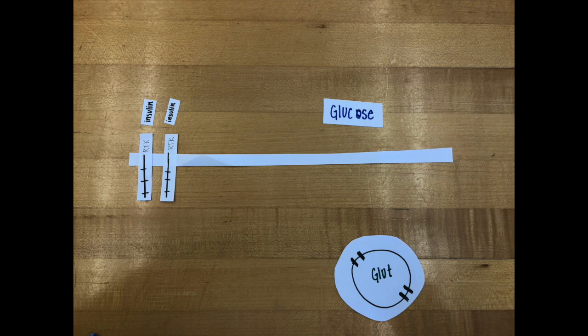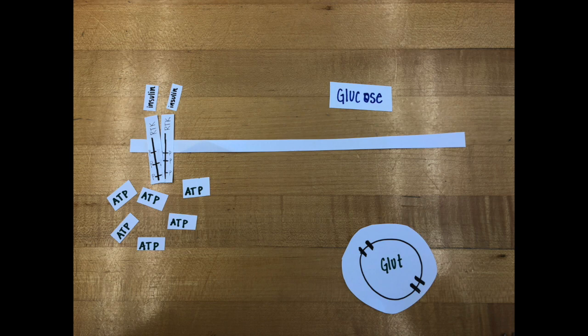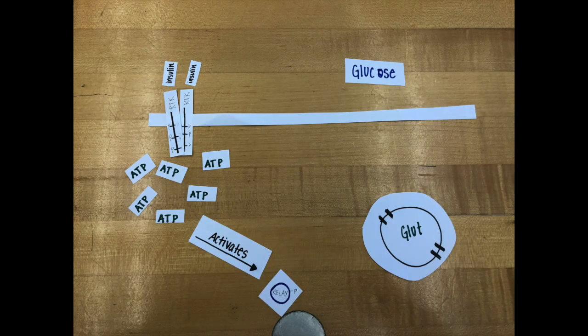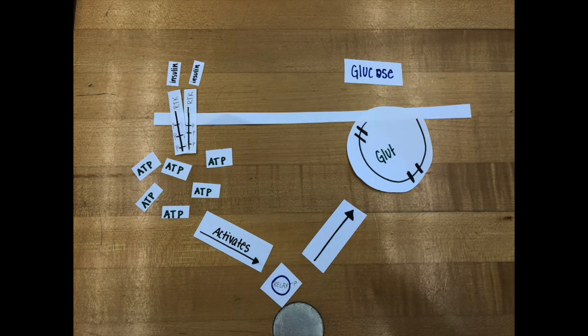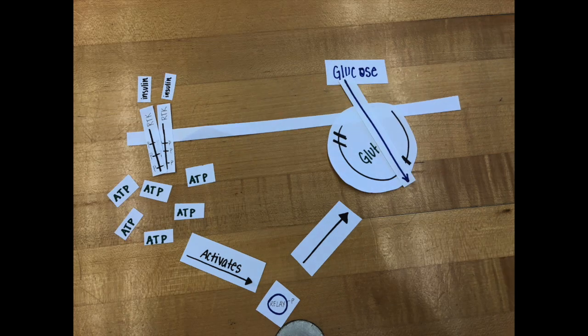In this process, the molecule IRS and kinases are activated. The receptors that contain kinases phosphorylate each other, bind proteins, and a response is activated. A series of molecules are also activated, and a vesicle containing GLUT4 is translocated. Glucose is allowed to enter the cell.